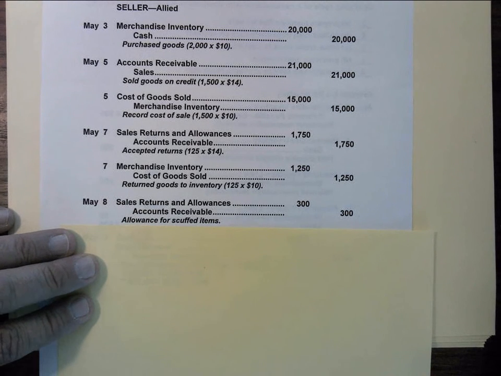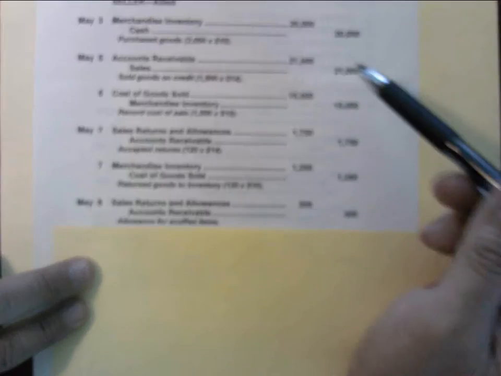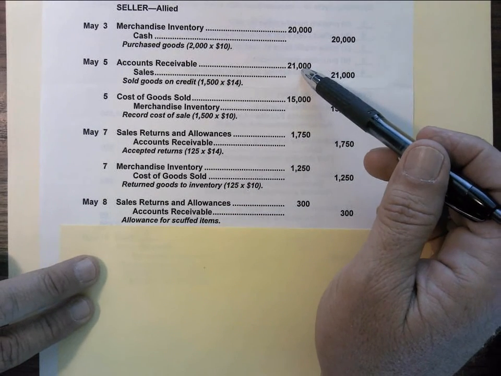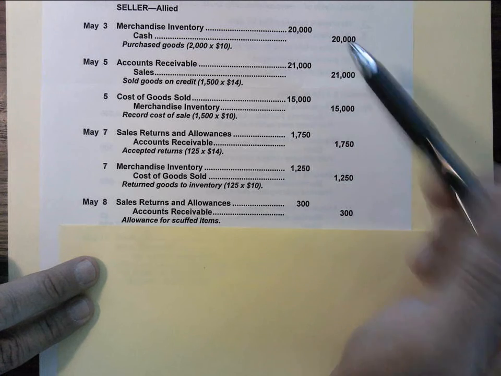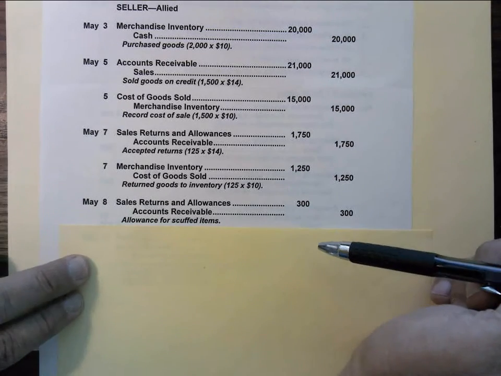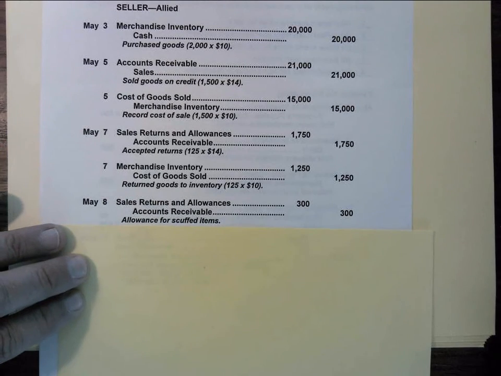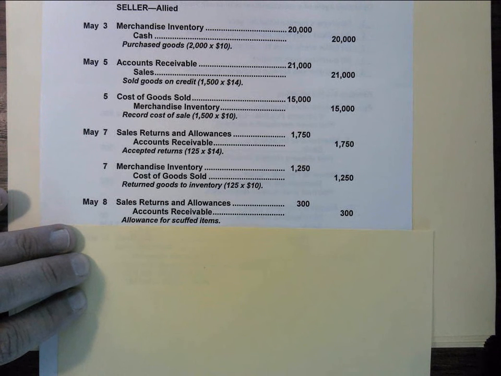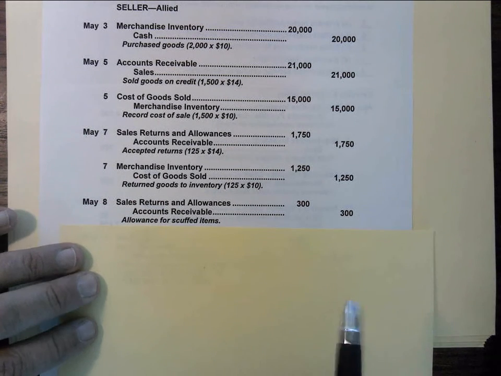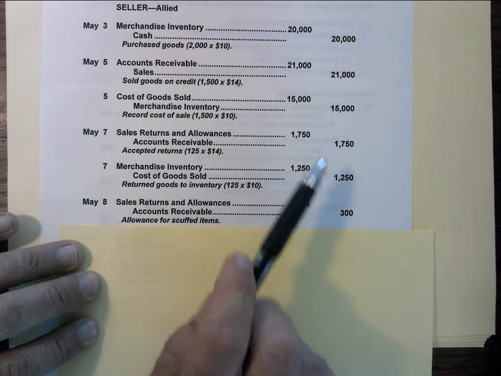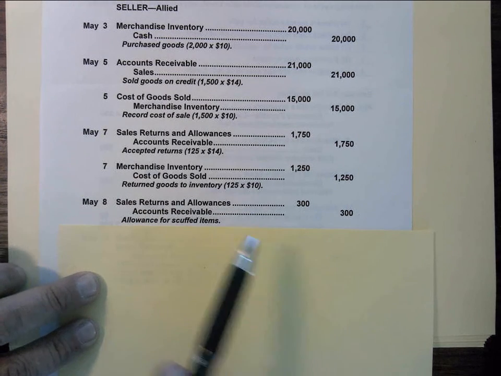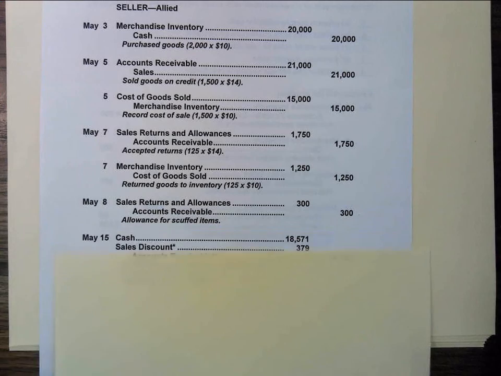So let's see where we are right now, right? We sold them for $21,000. We had a return of $1,750 and an allowance of $300, right? So they owe us, well, whatever that difference is. I don't have the math in my head, but we'll take a peek at it. Allied receives payment from Macy for the amount owed on May 5th. Purchase payment net of returns, allowances, and discounts. So they're not going to have to pay us that whole amount because there's a discount and we have to deal with those returns. Let's just look at the entry, right?